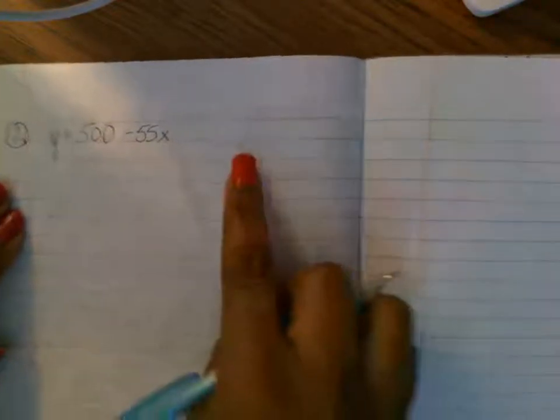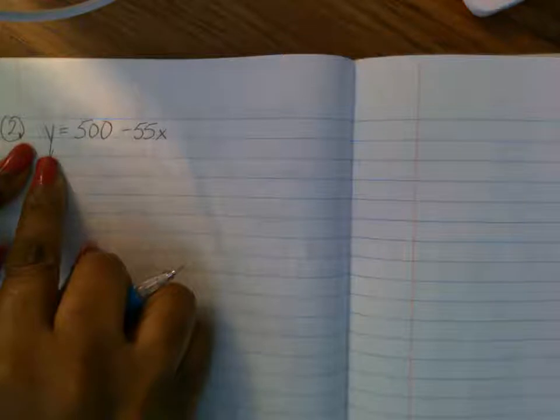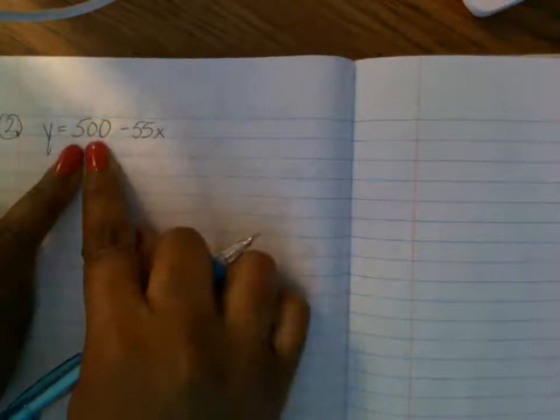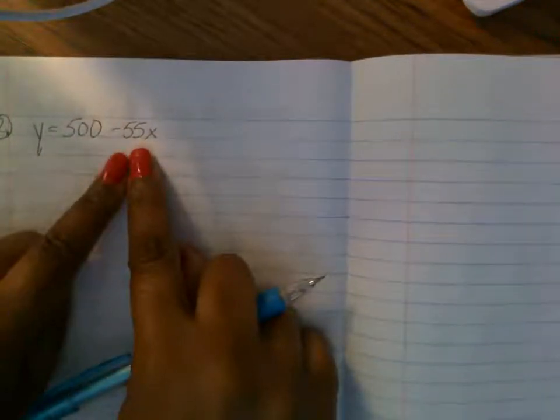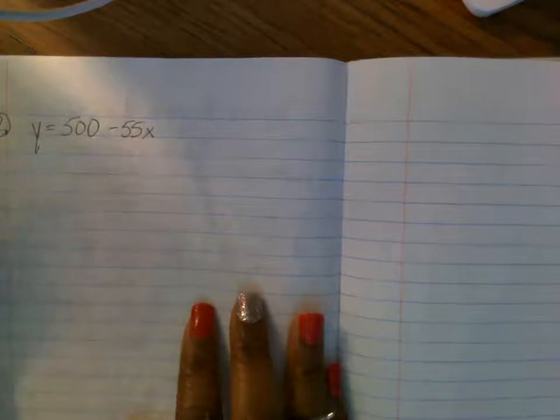So this is my equation here. Again, y represents the total amount of miles left in this trip. The 500 represents the starting amount of miles. My trip is 500 miles. And the negative or minus 55 represents how many miles I travel every single hour. So I'm going to subtract 55 miles for every hour that I drive. This is my explicit formula.